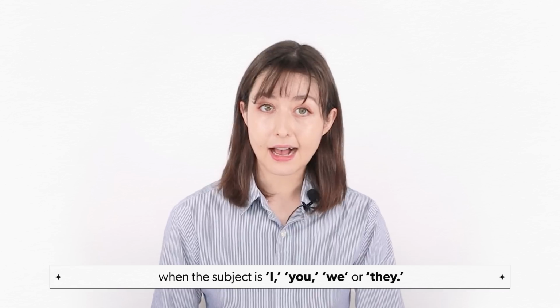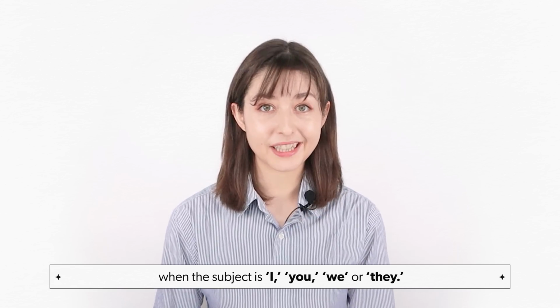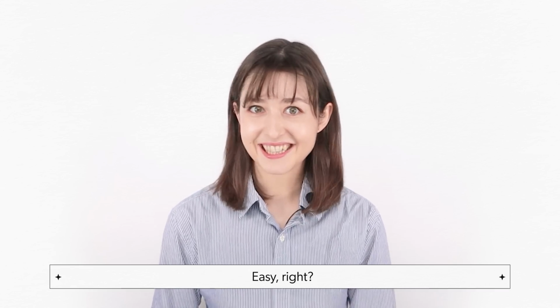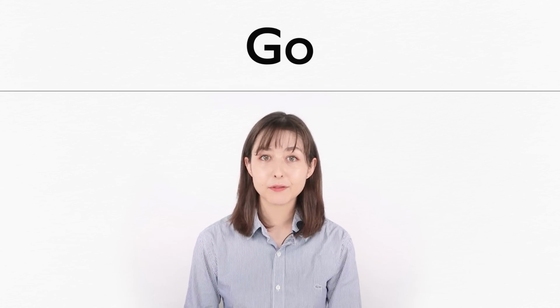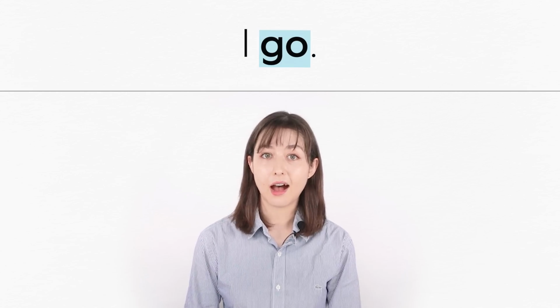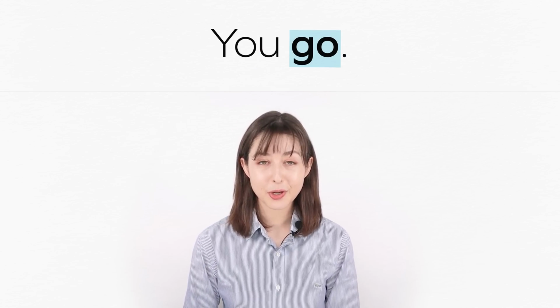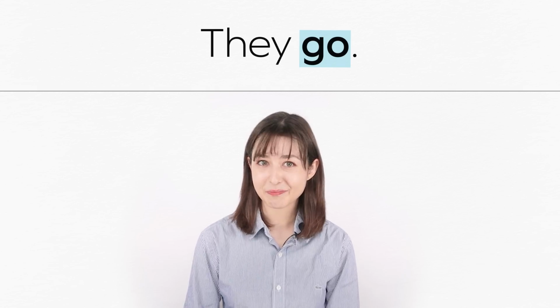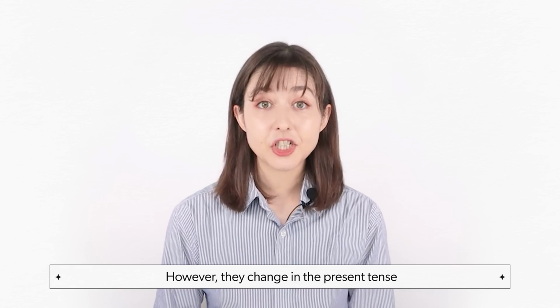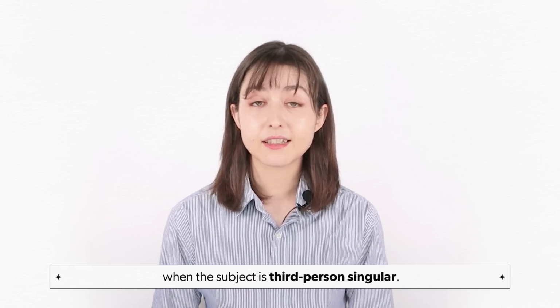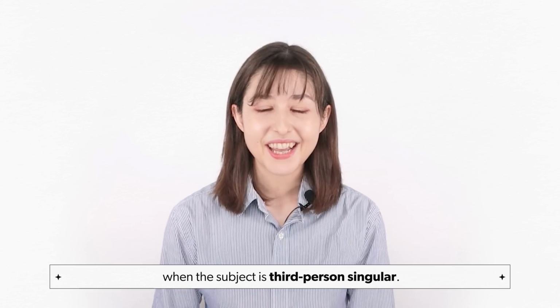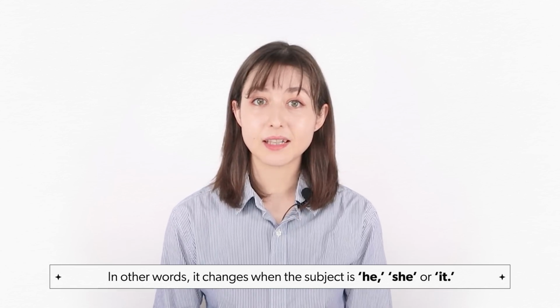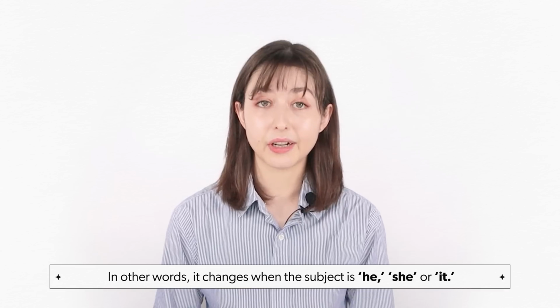subject is I, you, we, or they. Easy, right? That means the common verb go becomes I go, you go, we go, and they go. However, they change in the present tense when the subject is third person singular. In other words, it changes when the subject is he, she, or it.